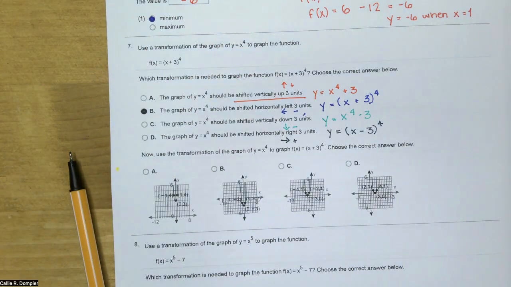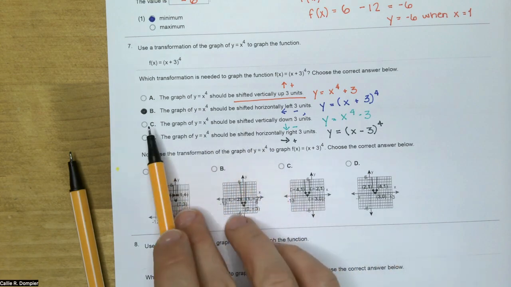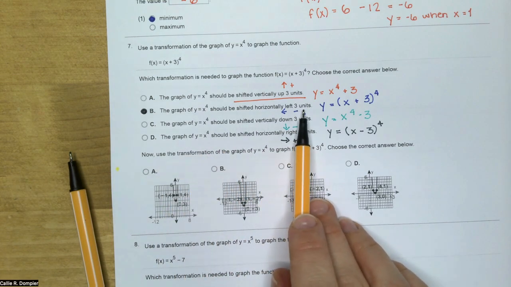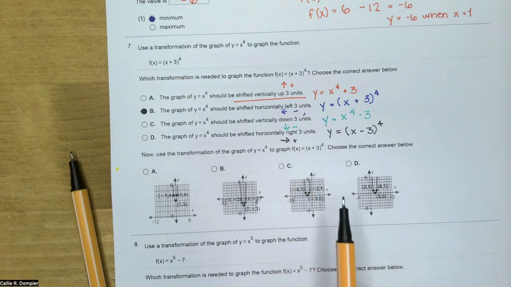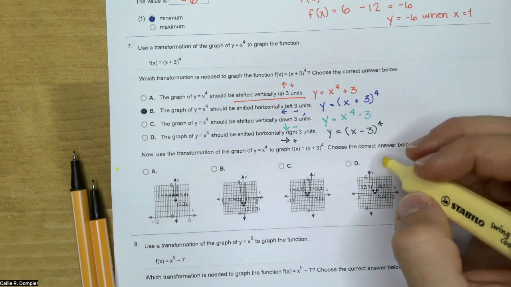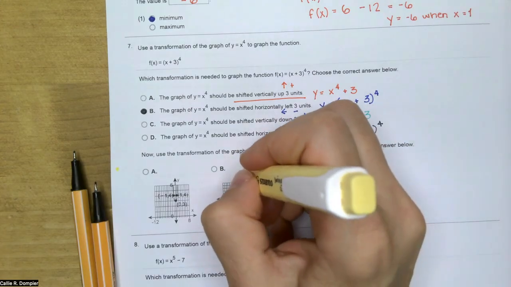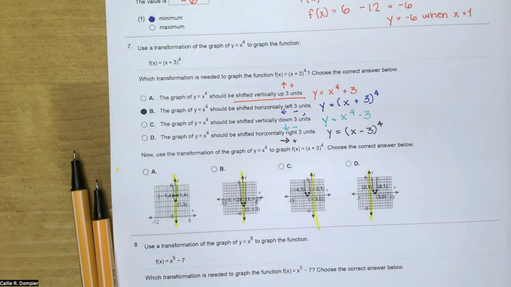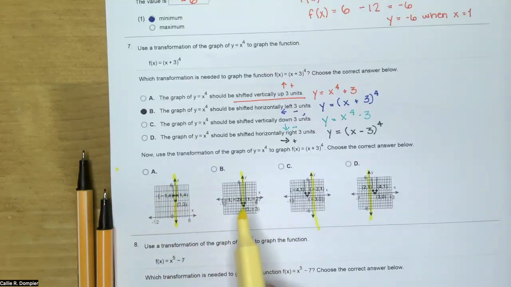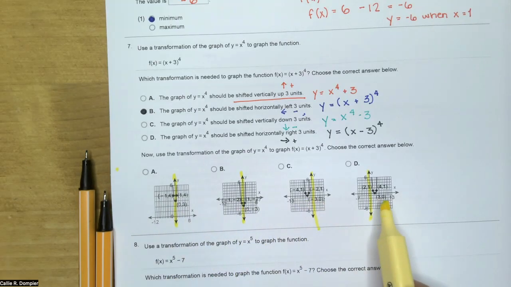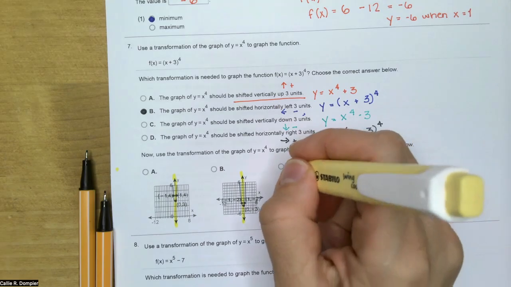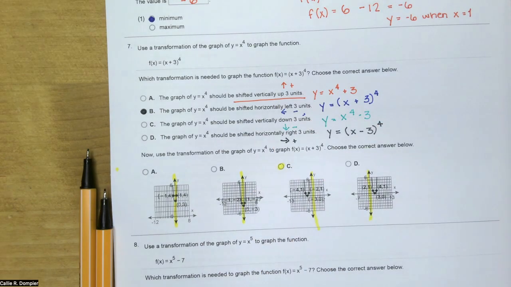Now use the transformation of the graph of y equals x to the fourth to graph f of x equals x plus 3 to the fourth. So we already said that it's shifted horizontally left 3 units. Okay, so here's mine. Okay, so it looks like this one it went up, this one it went down, this one it went left, this one it went right, right? So I'm going to say I chose left 3 units, so I'm going to choose C. Okay, we're going to do that one more time with number 8.